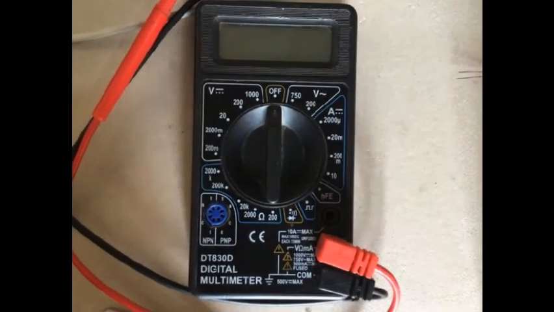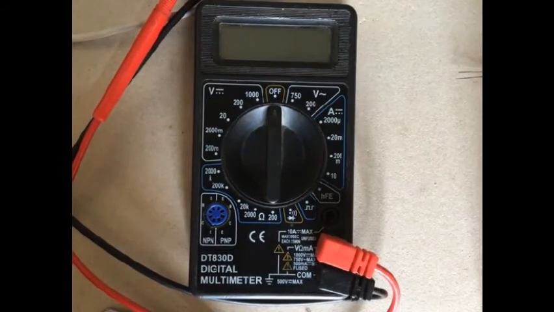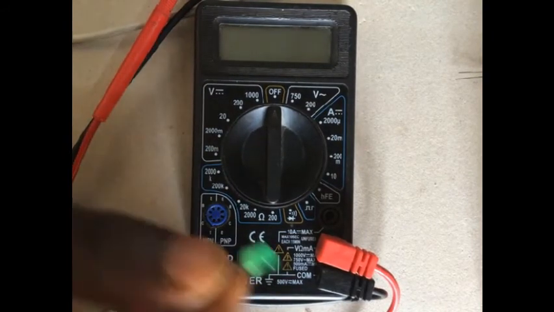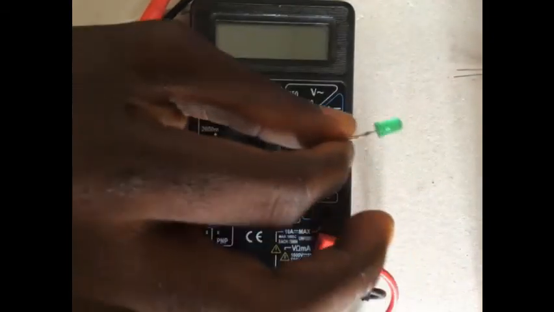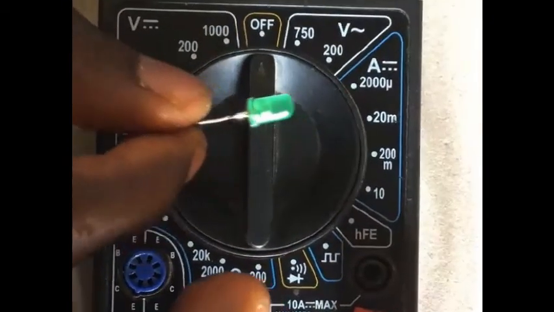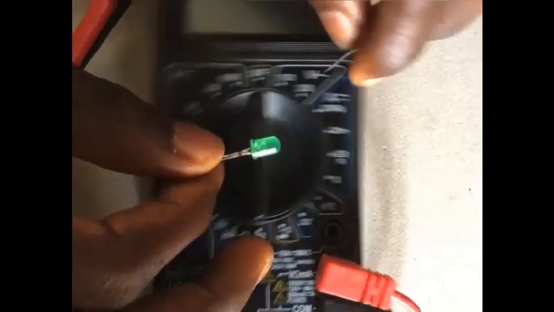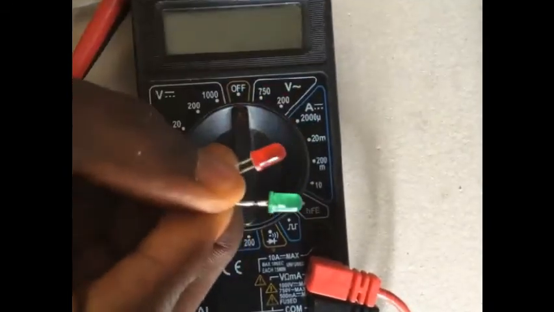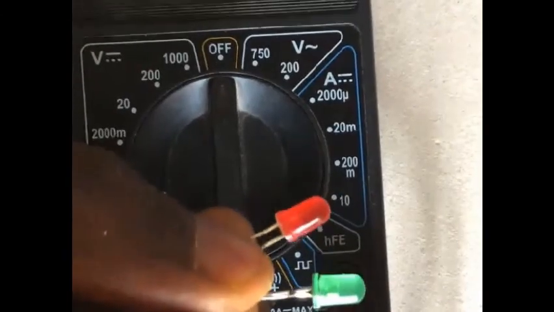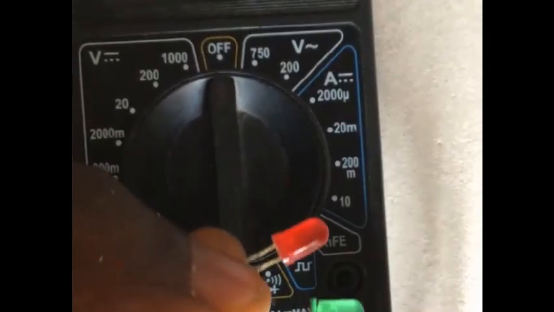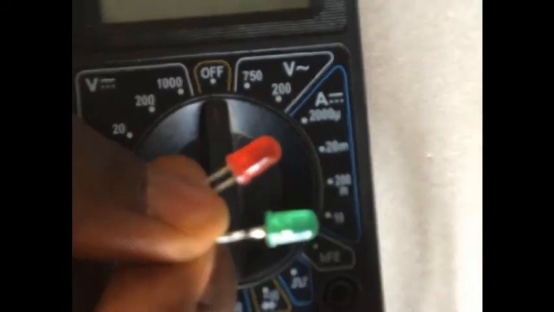Now I'm going to be displaying different LEDs. You can see this is a green LED. We have a red LED here and a blue LED.